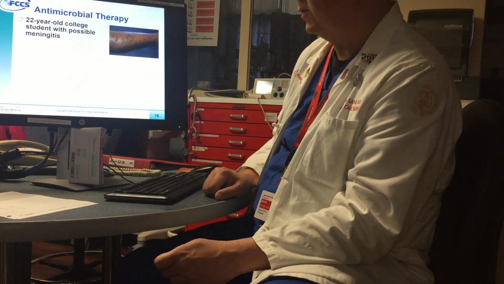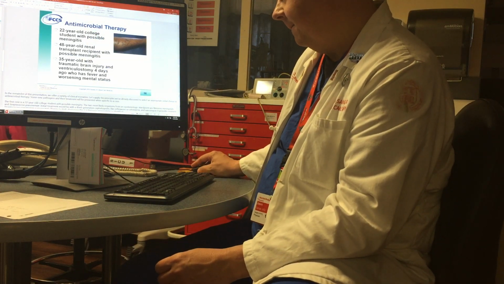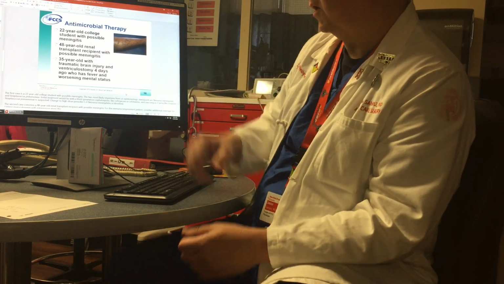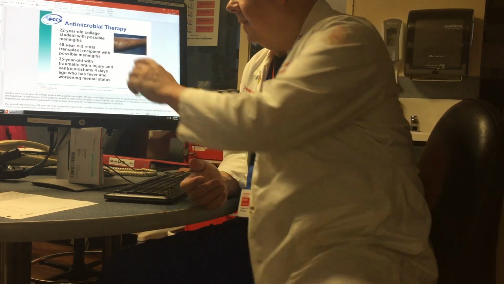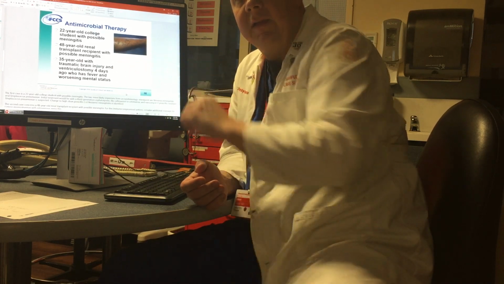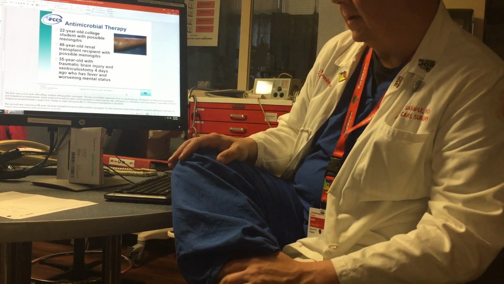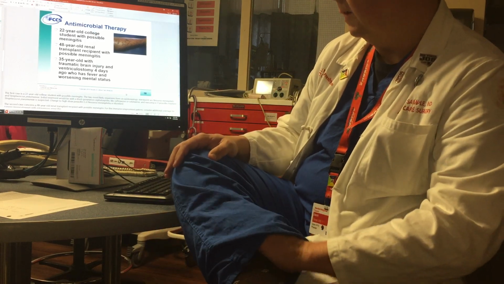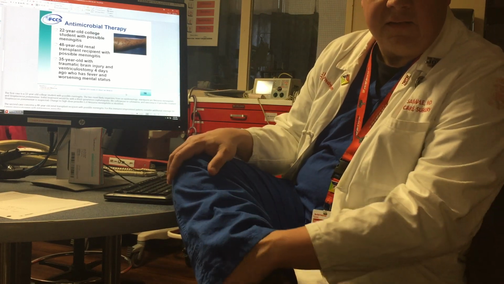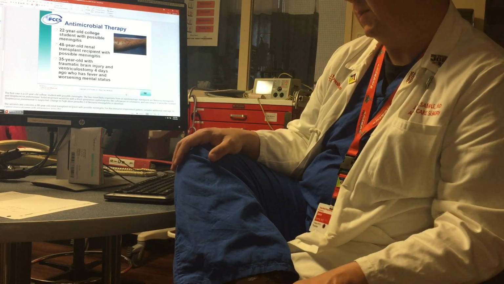So a 22-year-old college student with possible meningitis, right? And this is supposed to show petechiae that you can see with Neisseria infection, right? So Neisseria meningitis is something that causes meningitis, right? So you think about, in this patient, usually they're going to have either Neisseria or strep pneumo as the cause for their meningitis, right? So pretty common things that cause meningitis.